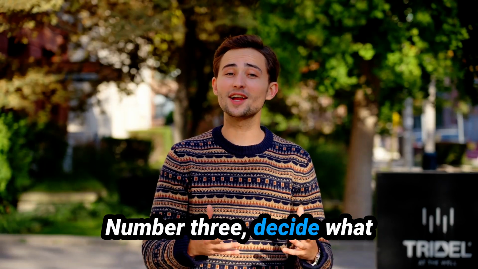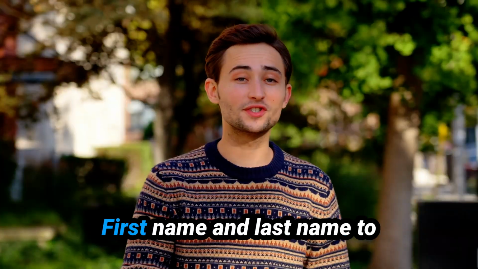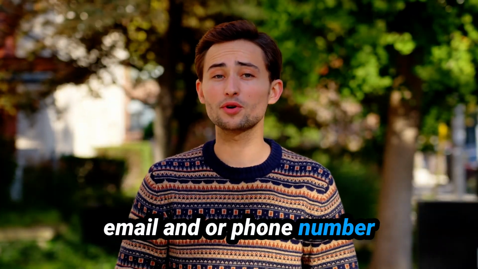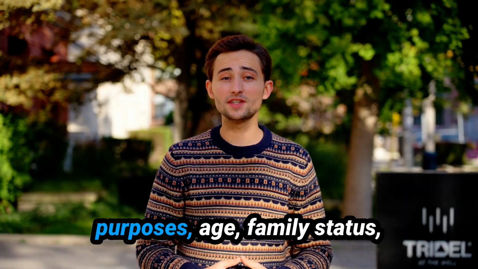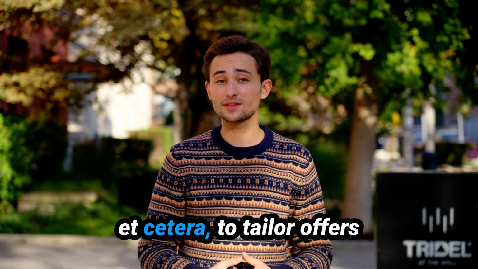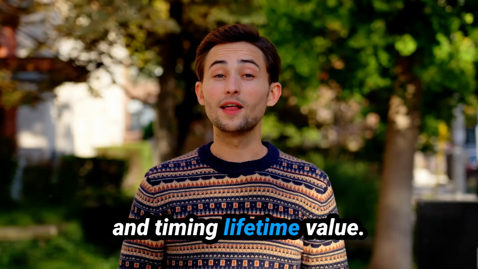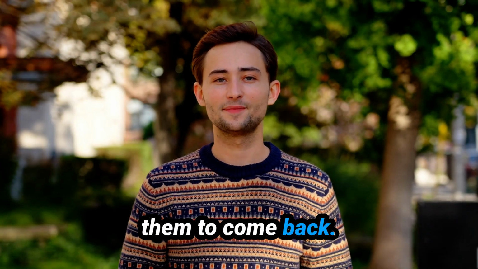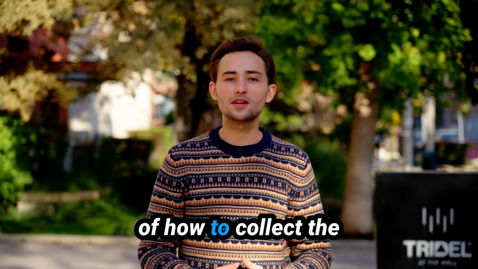Number 3, decide what data you actually need. First name and last name to personalize communication, email and/or phone number to reach them directly, travel purposes, age, family status, etc. to tailor offers and timing, lifetime value to know how much you can spend to get them to come back.